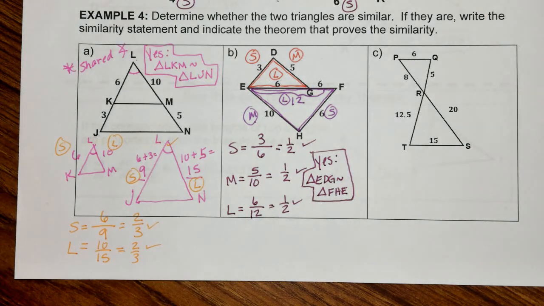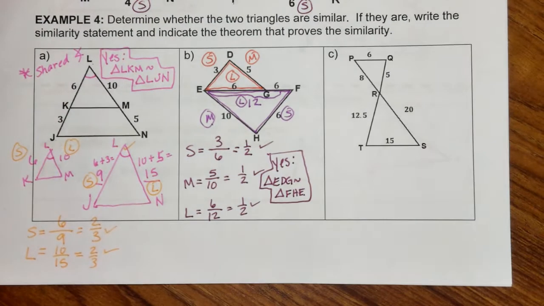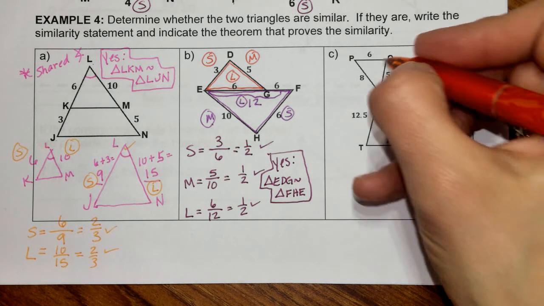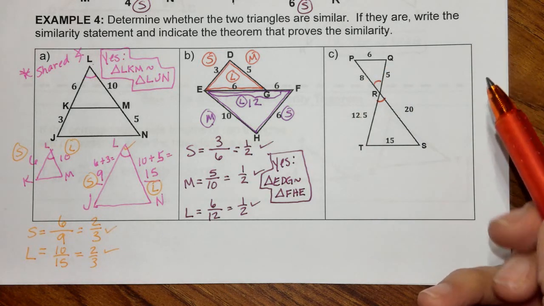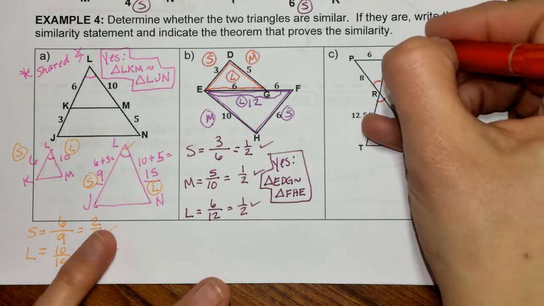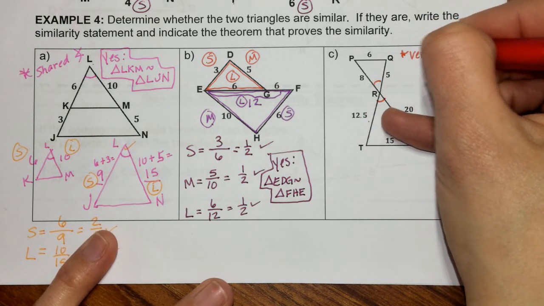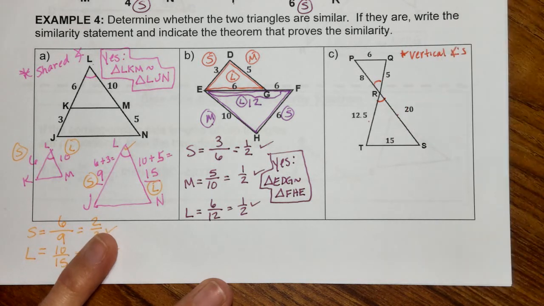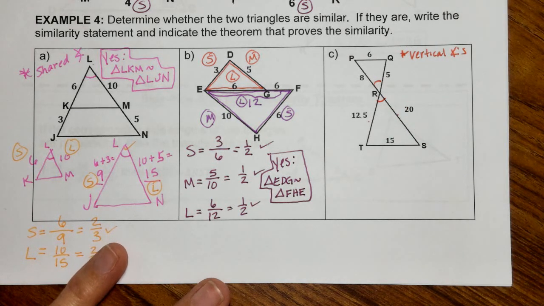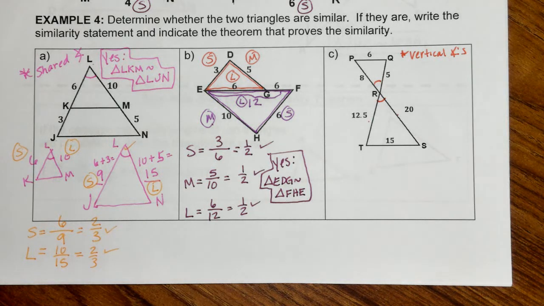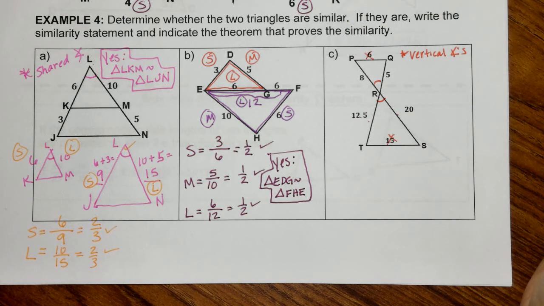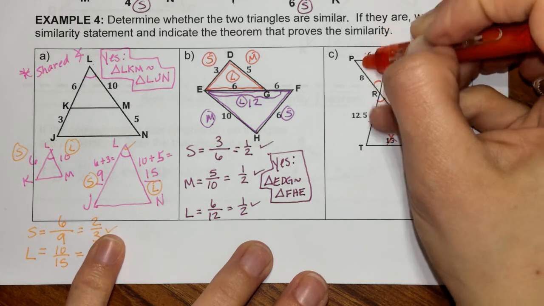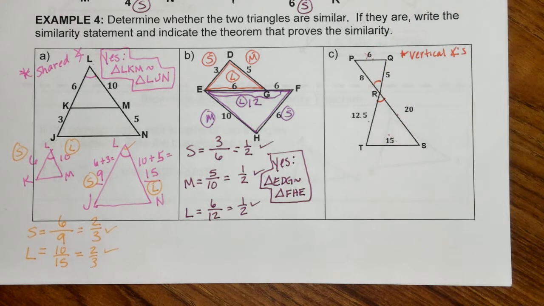Our last example here. The first thing that I want you guys to see is that we do have vertical angles here. So we could end up with a side angle side. So here, note, vertical angles. And then we actually don't even need to use the 6 and the 15, yet it is suggested you go ahead and use those to make sure that they do come out proportional as well.